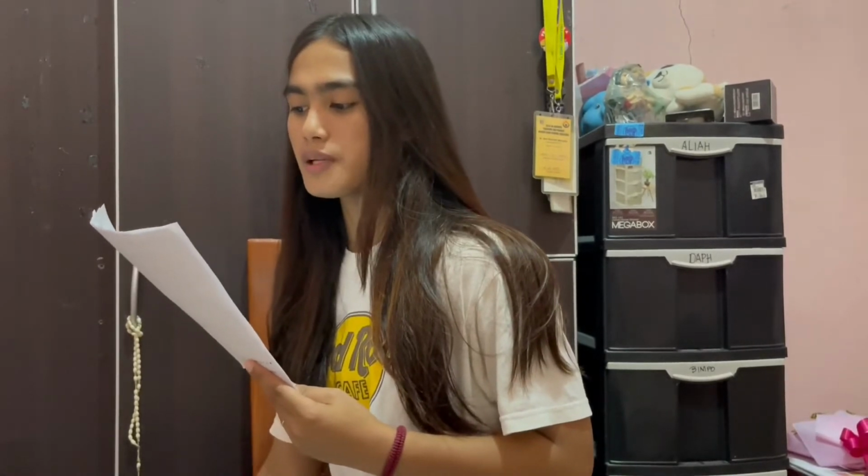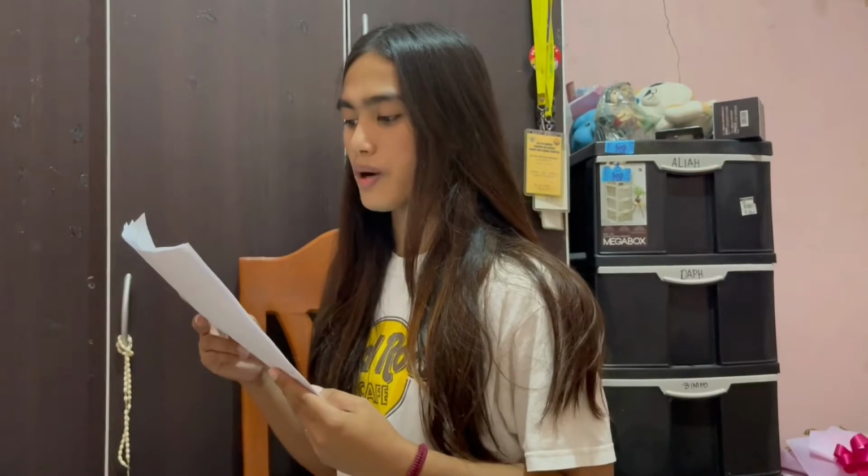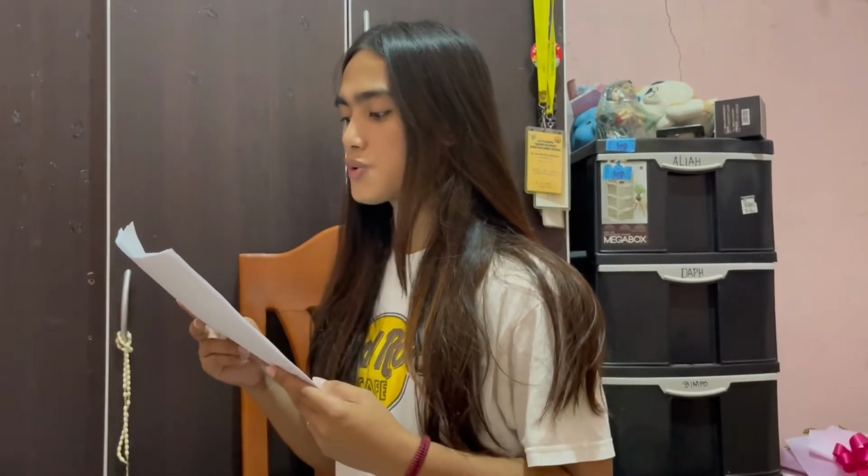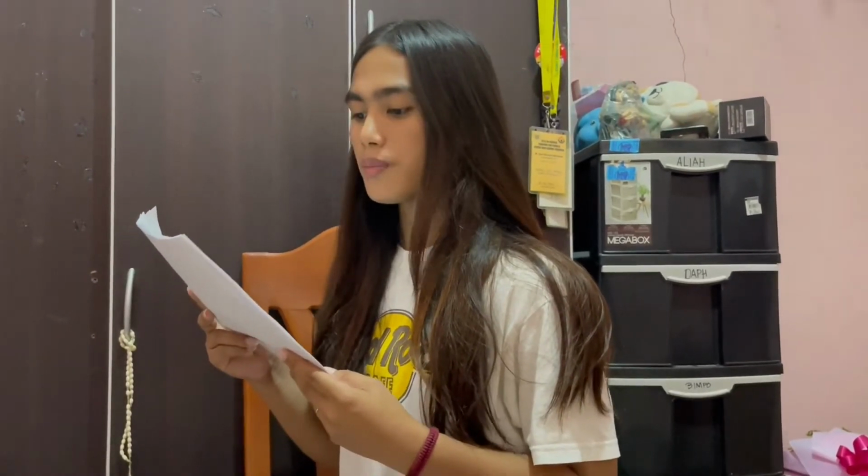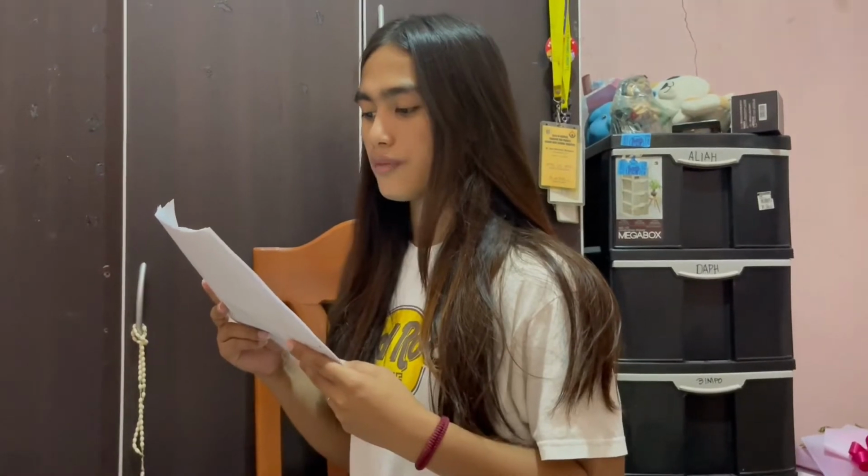Duties and responsibilities of the panel chairman. Brief the proponents, the researchers, about the proposal hearing and oral defense programming during the actual proposal hearing and oral defense, respectively. Issue the verdict.